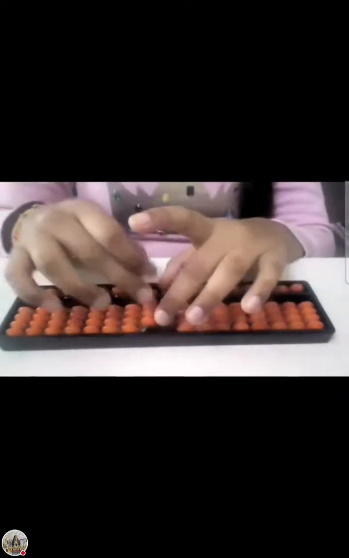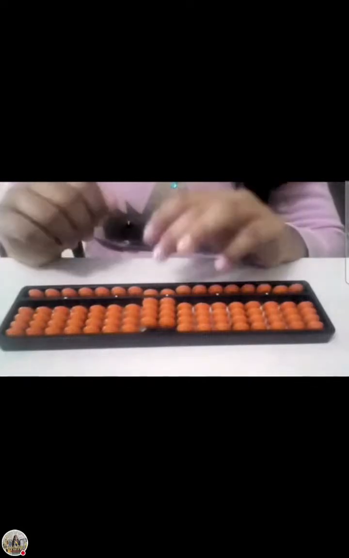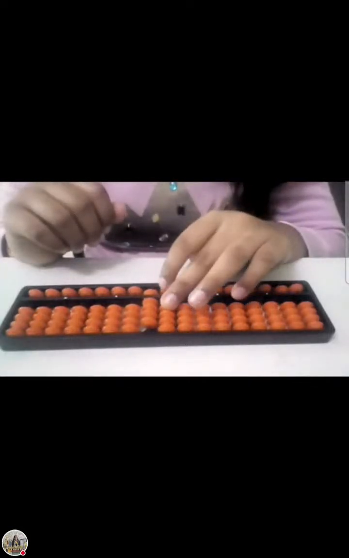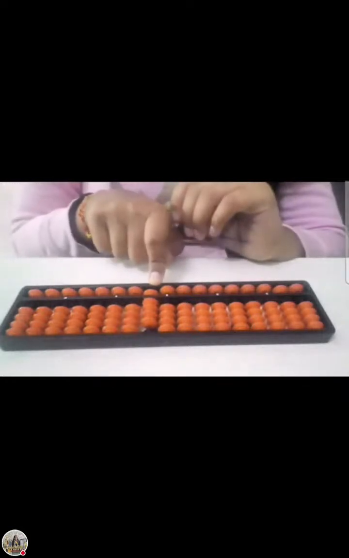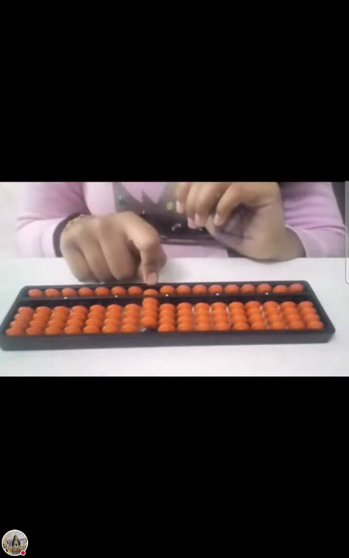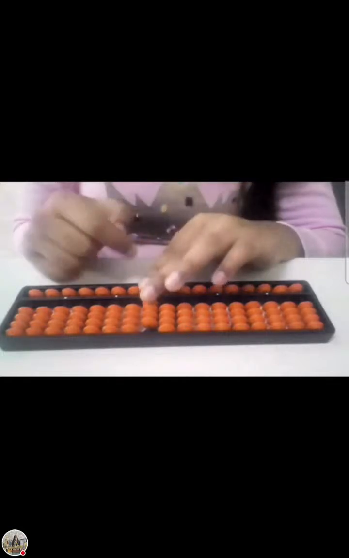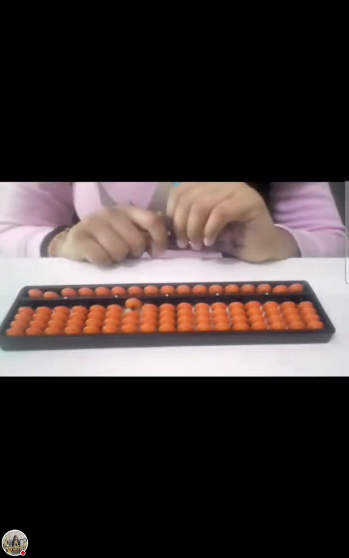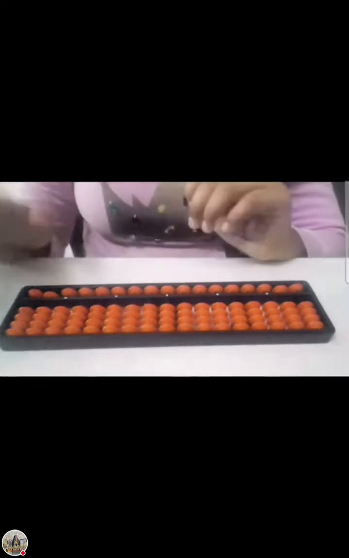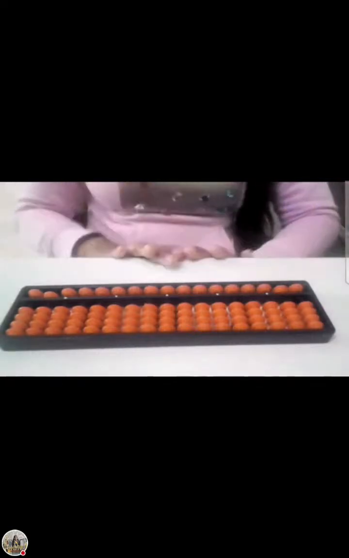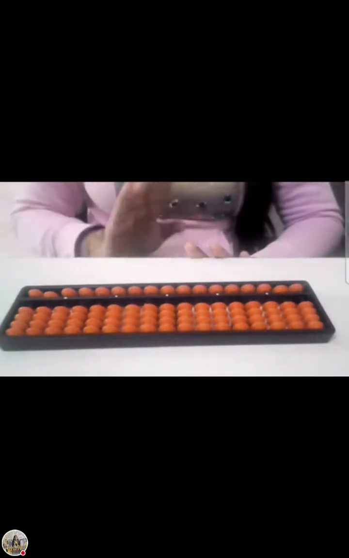If in 99 I have to add 1, how will I do it? Minus 9 plus 10. Now here we have to plus 10. So what will we use here the formula? Minus 9 plus 6, minus 9 plus 10. Okay. So now this was the concept of big friends plus 1.